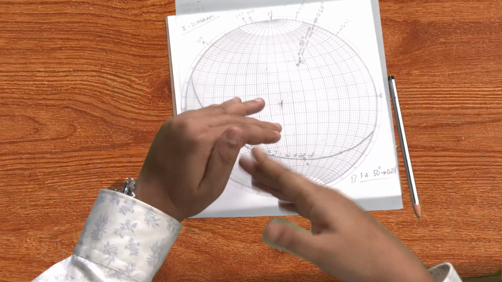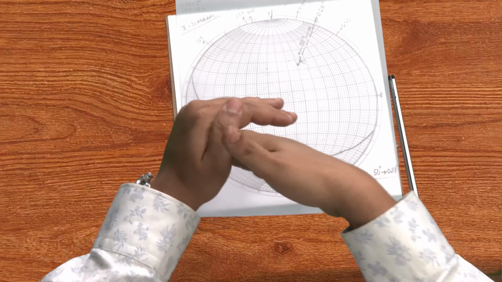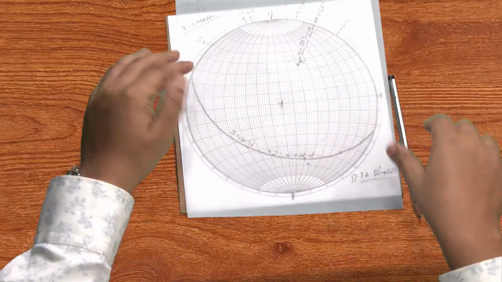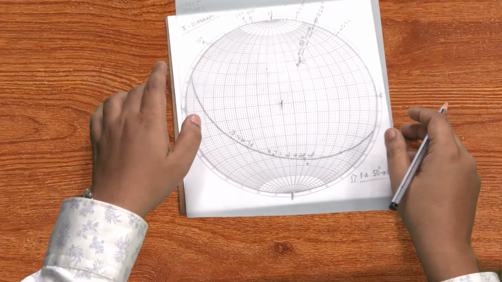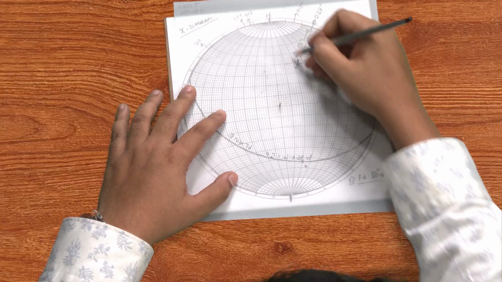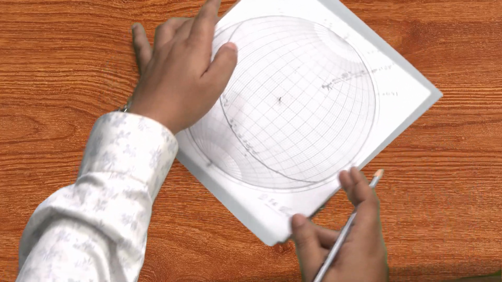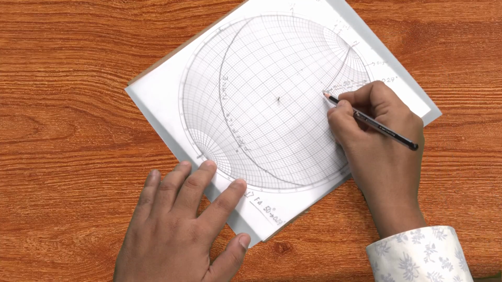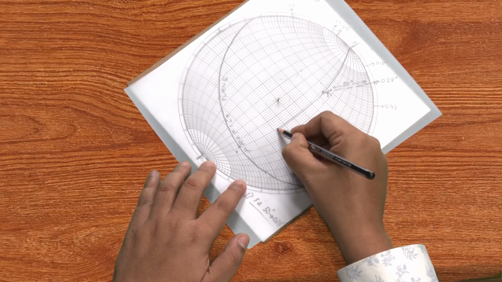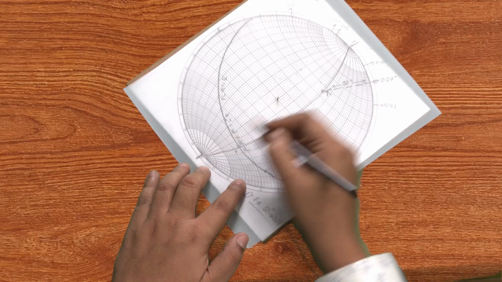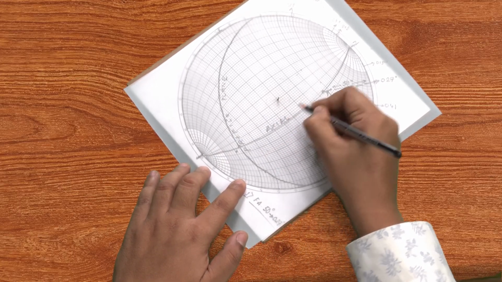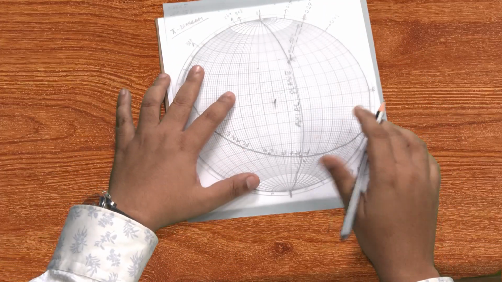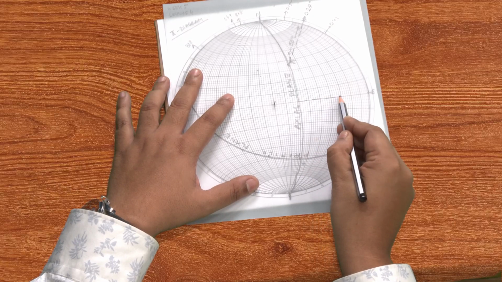Always the axial plane will contain the fold axis like this. If this is the axial plane, it will always contain the fold axis like this. So, I will draw another great circle that will now connect north and south, but through this fold axis like this. So, this becomes my axial plane having a north south trend.